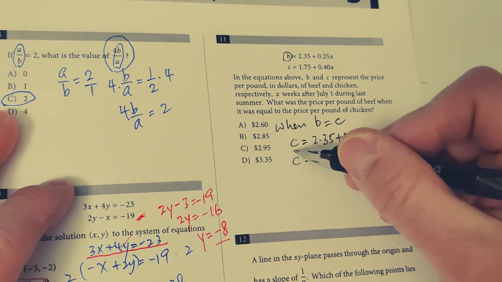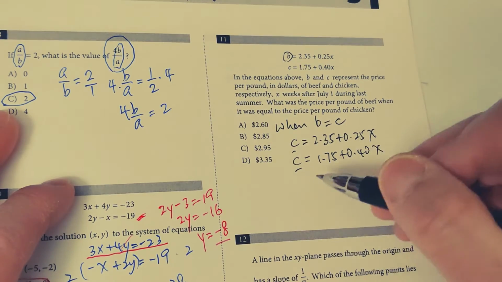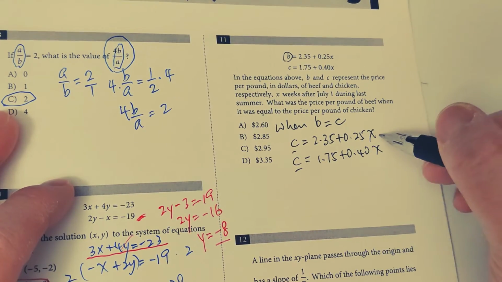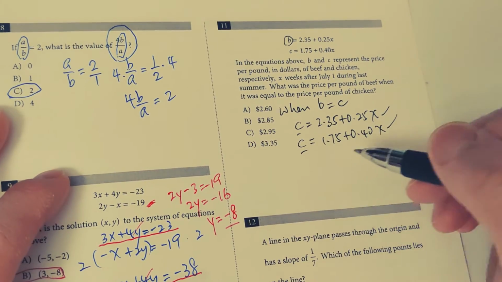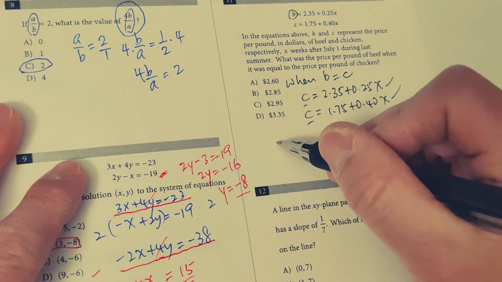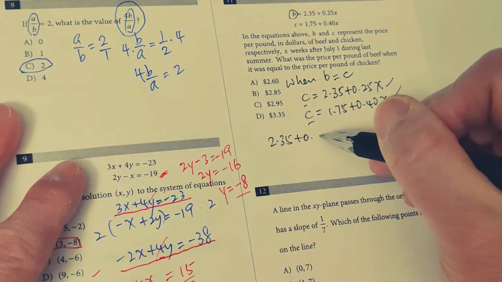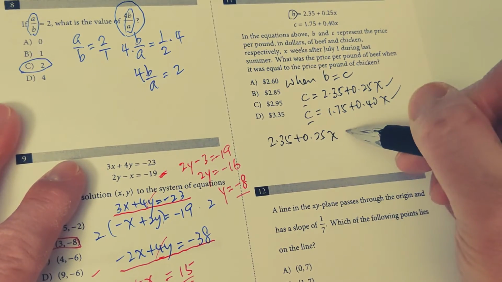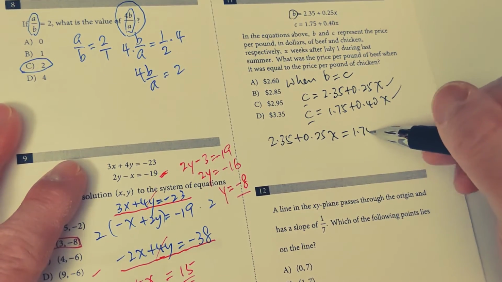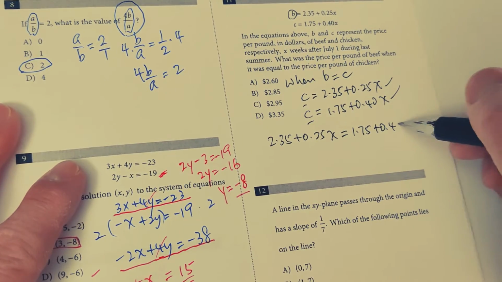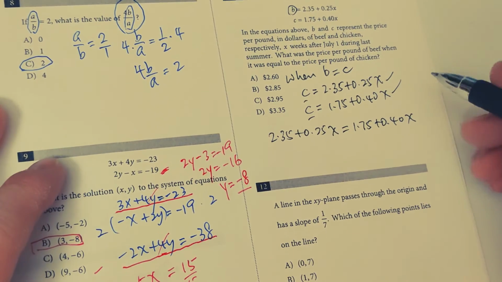So since they are both C, that means this and this will be the same. So the next thing you're going to do is you write 2.35 plus 0.25x will be equal to 1.75 plus 0.40x. Now you group the like terms.